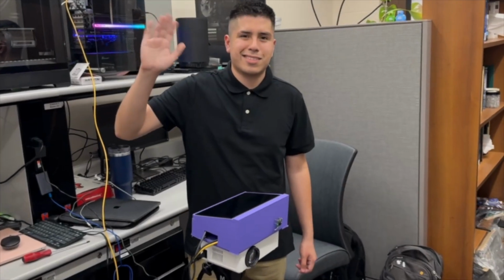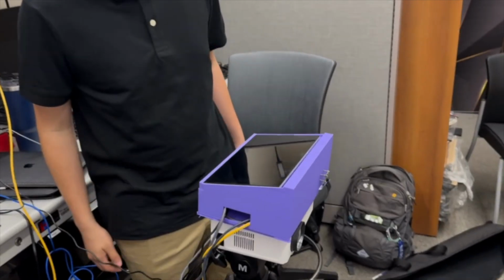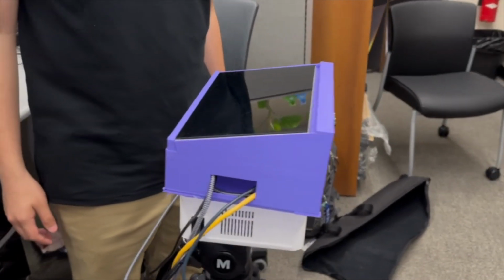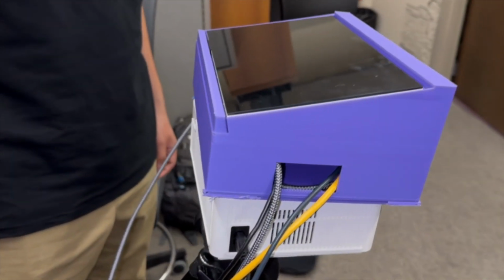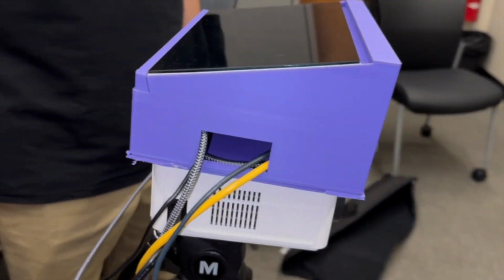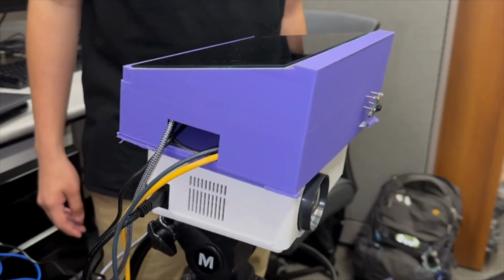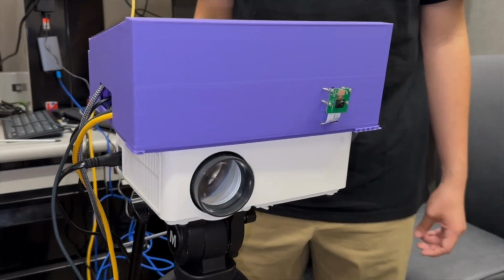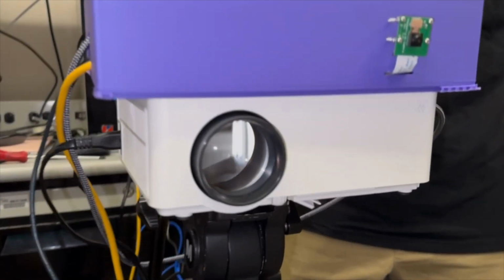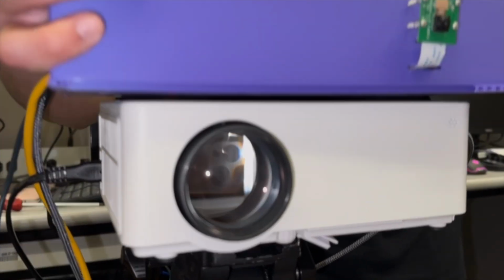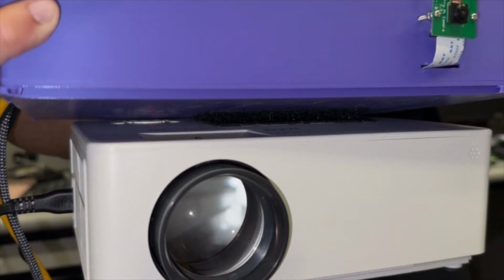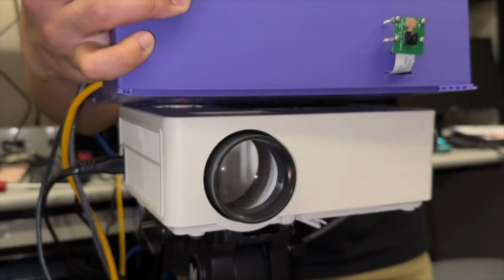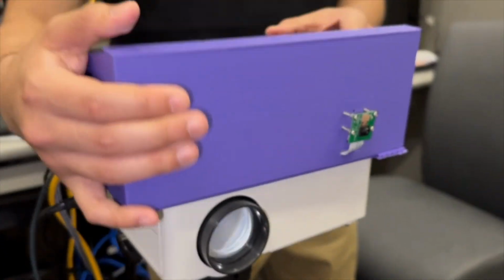To assist in hardware integration and better provide portability and compactness to users, we decided to include a hardware subsystem enclosure designed using CAD tools and 3D printed using PLA filament. This enclosure is mounted and fastened on top of the projector using Velcro in order to avoid any instability. It houses the touchscreen monitor, Raspberry Pi 5, and camera module.